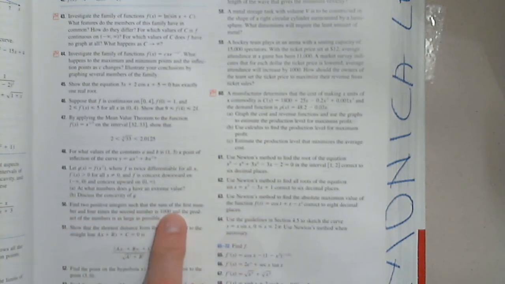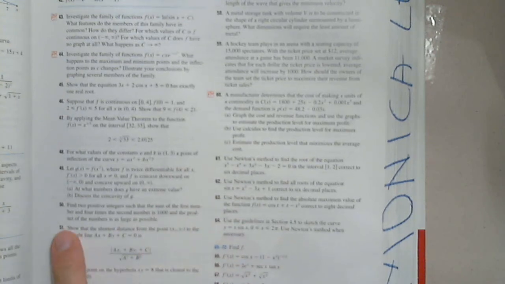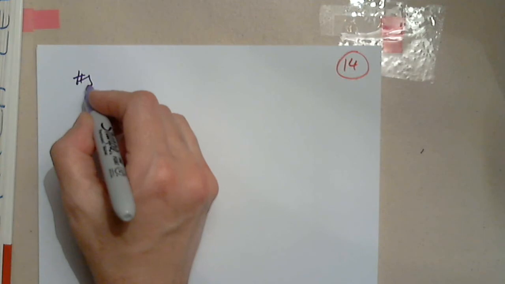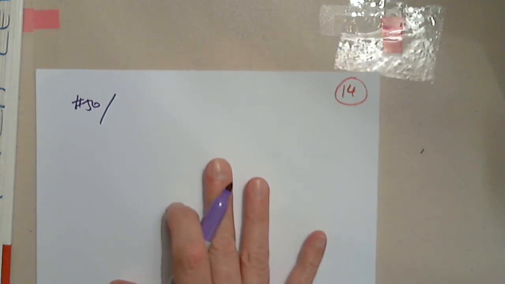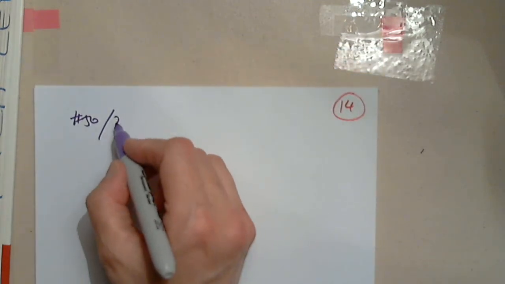Find two positive integers such that the sum of the first number and 4 times the second number is 1,000, and the product of the numbers is as large as possible. Okay, so let's try this, unless you have something else in mind. Number 15 on page 355.